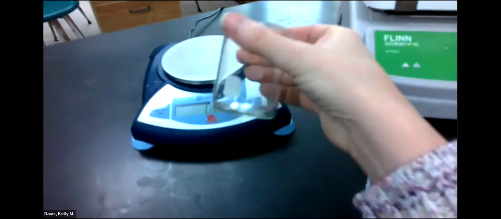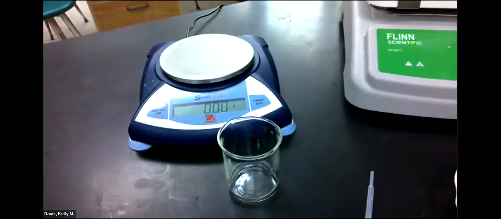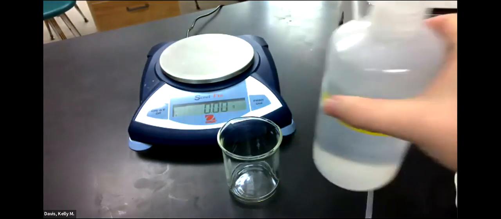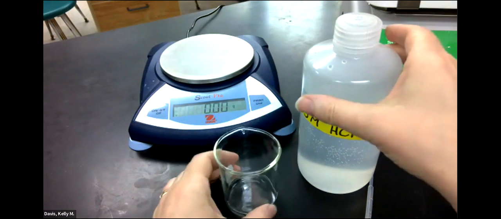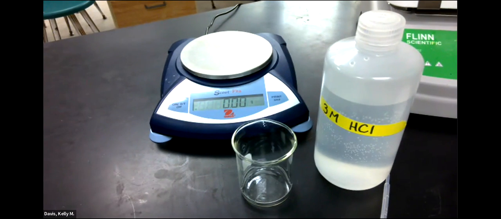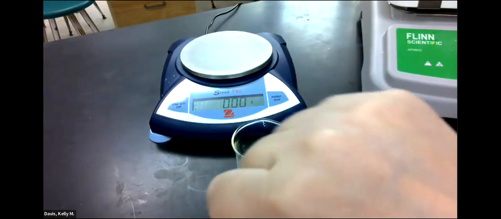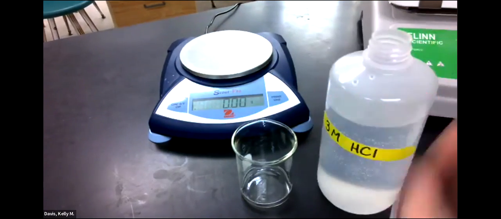So the magnesium is in the beaker. I'm going to set it here, and to that, I'm going to add hydrochloric acid. I don't want to add any extra acid, so I'm going to add the acid fairly slowly. It's going to bubble. It's going to get really hot. I'm going to add it slowly, and I want to stop adding as soon as all the magnesium has reacted. So I'm going to go pretty slow here.